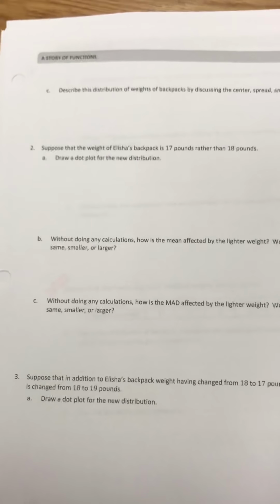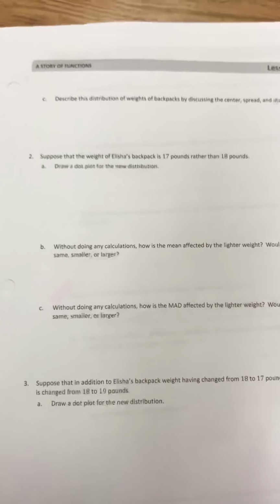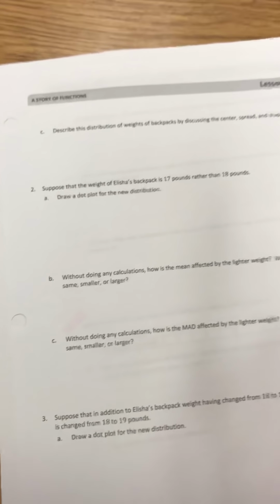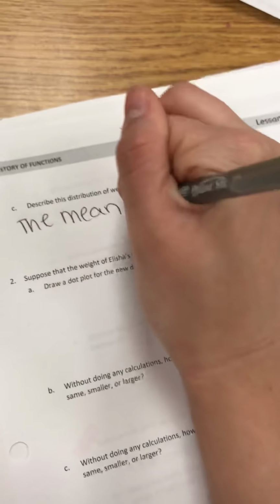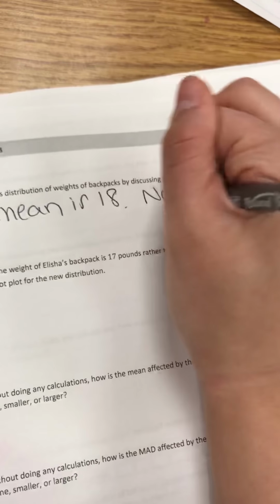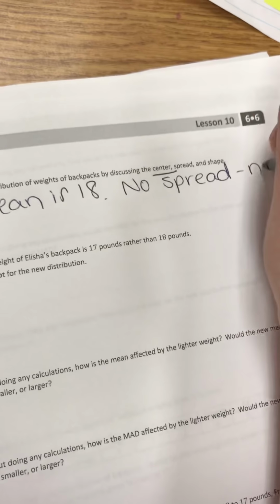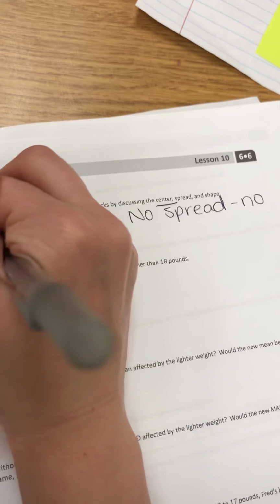So now going on to part C, it says describe the distribution of weights of backpacks and discuss the center, the spread, and the shape. Well, the center means its mean. The mean is 18. That's our center of data. What is its spread? Well, there is no spread. No spread, which means there's no variability.